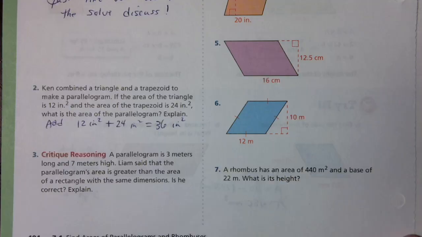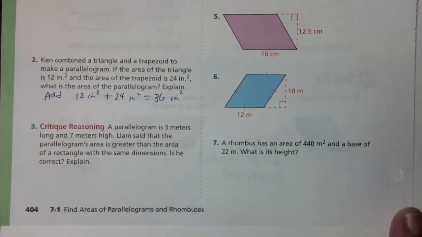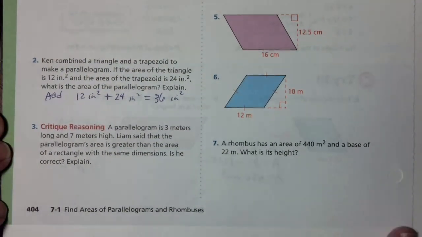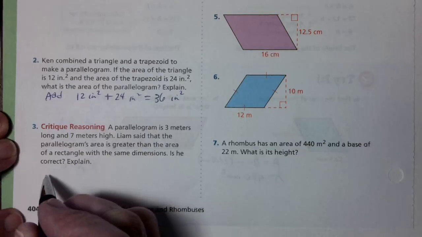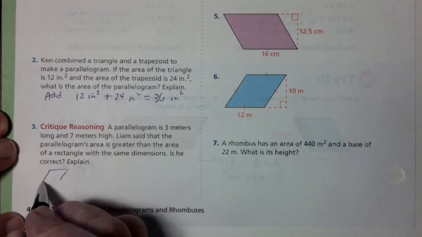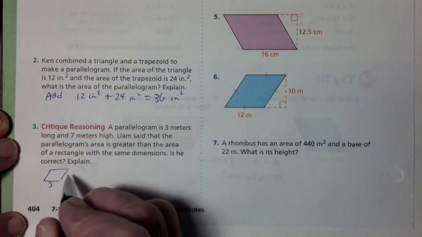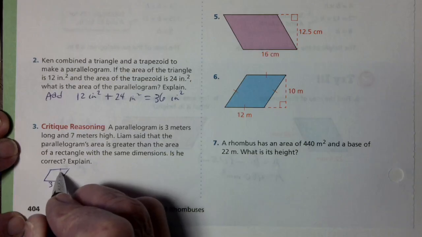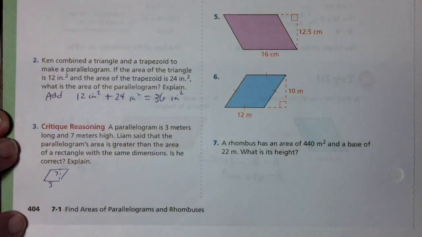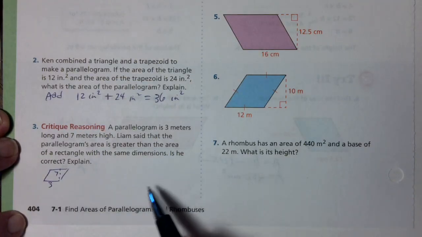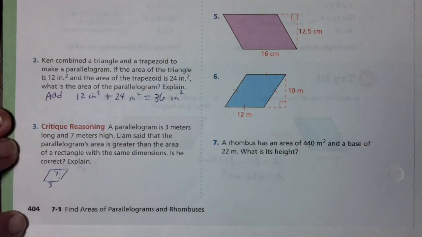All right, let's go to number 3. Critique reasoning. A parallelogram is 3 meters long. We'll just draw us one. 3 meters long and 7 meters high. And I'm going to put me a little dotted line here. 7 meters high. Liam said that the parallelogram's area is greater than the area of a rectangle with the same dimensions.